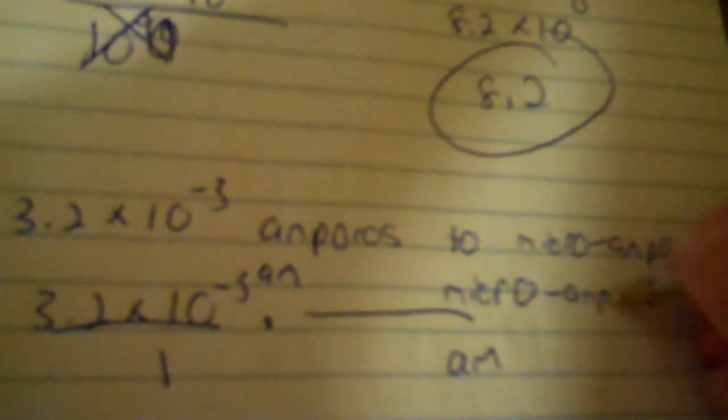Okay, then number 15, you're converting 3.2 times 10 to the negative 3rd amperes to microamperes. Okay, so you got 3.2 times 10 to the negative 3rd over 1, and that's amperes. Just put A. So you want to get it out of amperes and into microamperes.